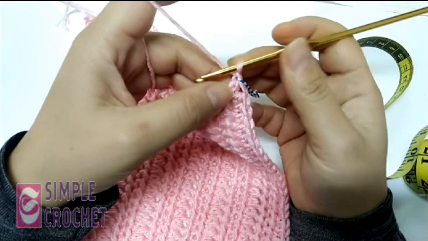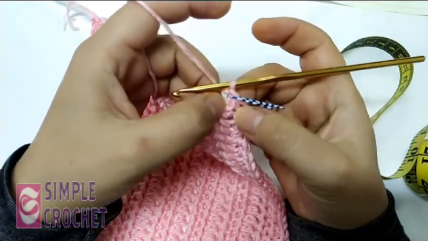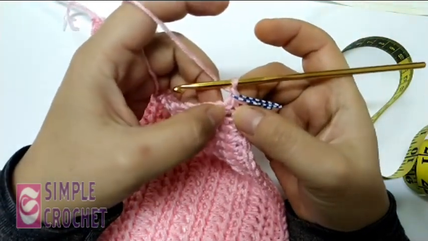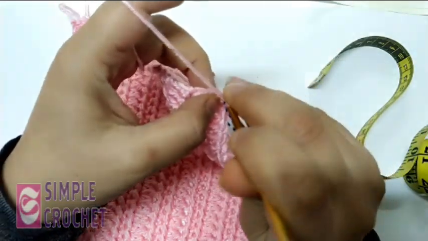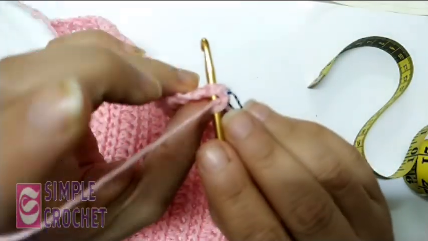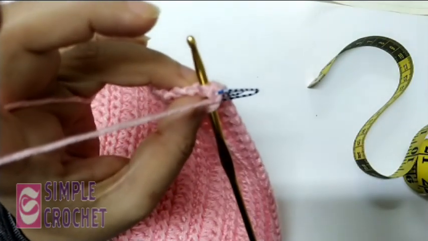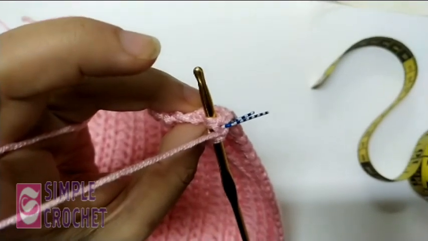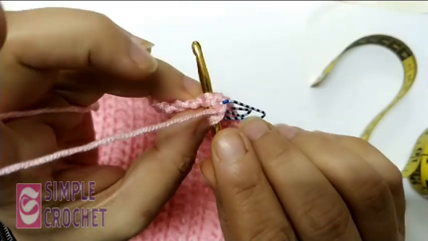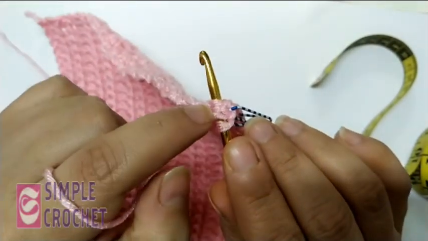Now, be careful that with each half double crochet you are going to do a single crochet. You have to do single crochet like this, and just try to insert your hook in both loops.